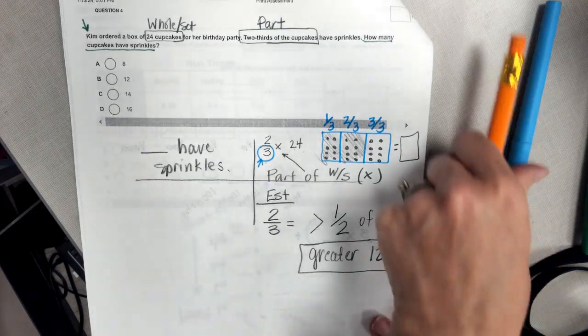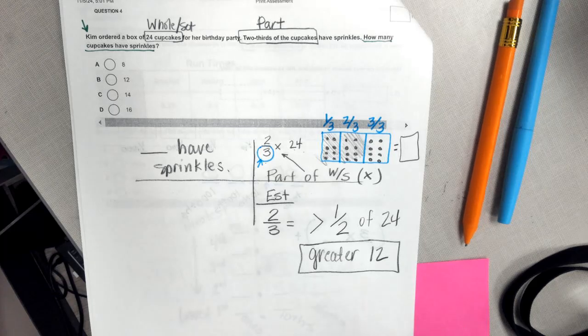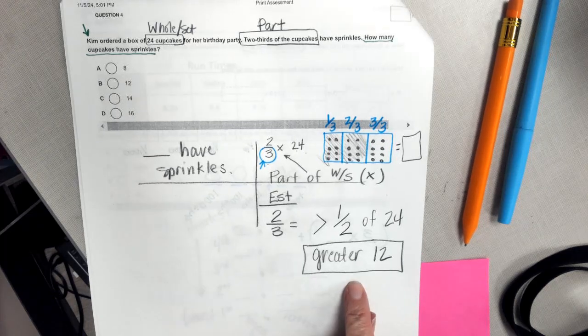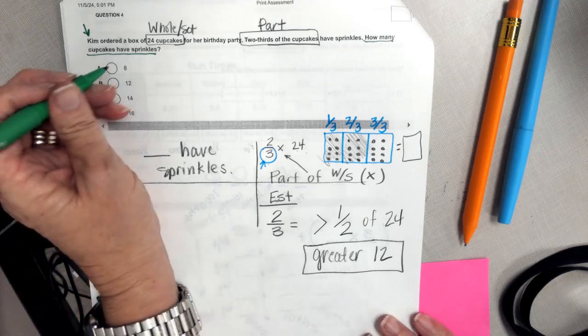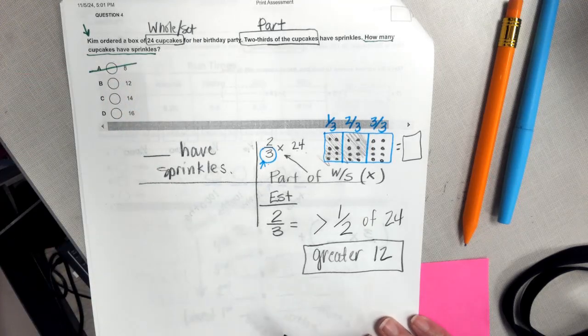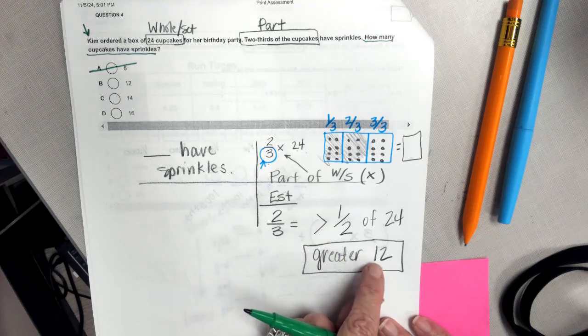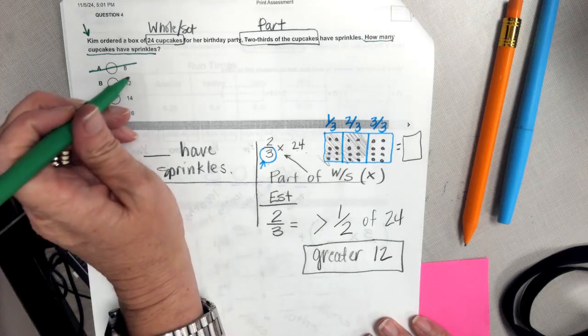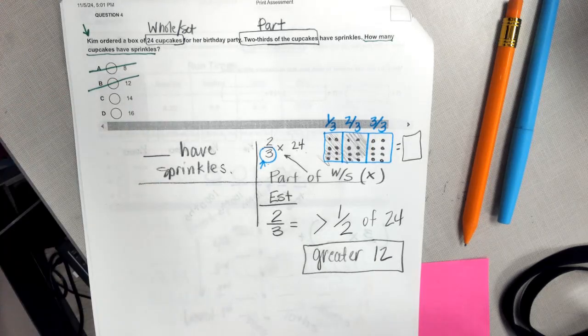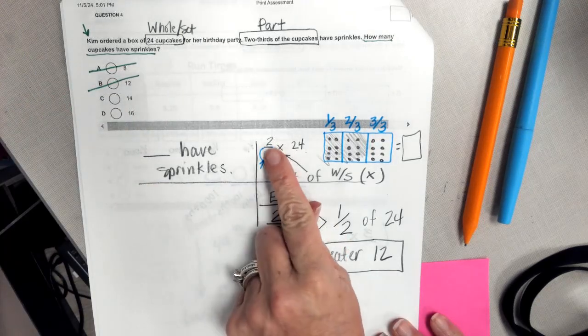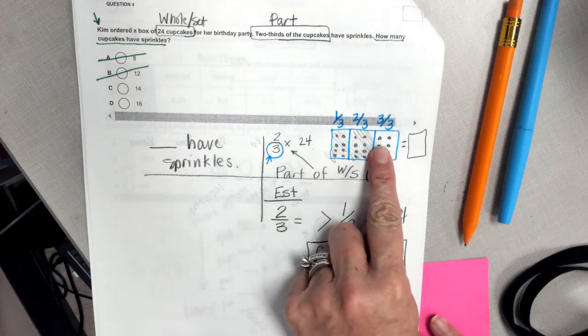So as I quickly look at my answer choices, do you see something that we could quickly get rid of? That's right, boys and girls. You would not want to pick the answer 8. The answer 8 is less than our half value of 12. And we wouldn't want to pick number 12 either, because that's exactly half, and we know 2/3 is more than half.